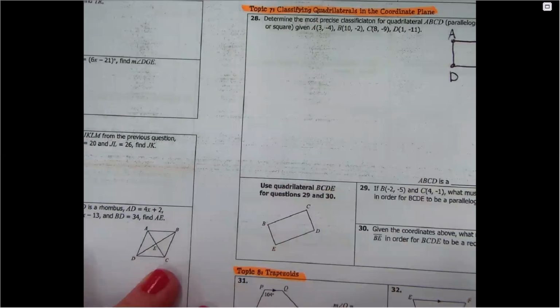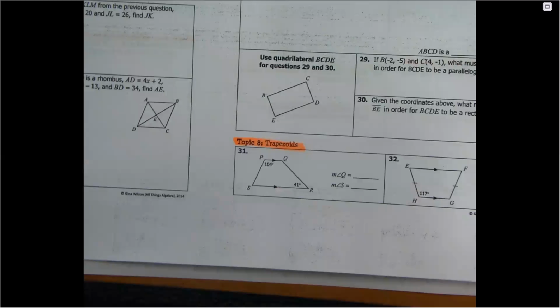We've just learned trapezoids this week, so that should be fresh. Then there's one more section, or no, there's not. There's nothing on here about kites, but that's what we just did, was kites. So this is your assignment, and there are 38 problems.